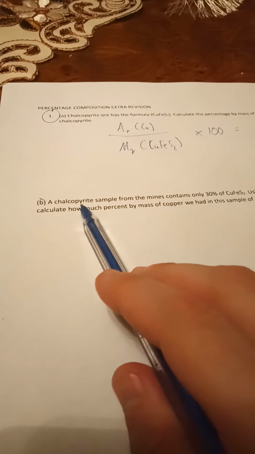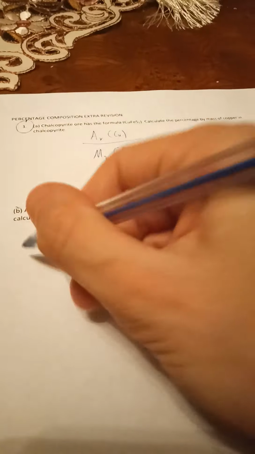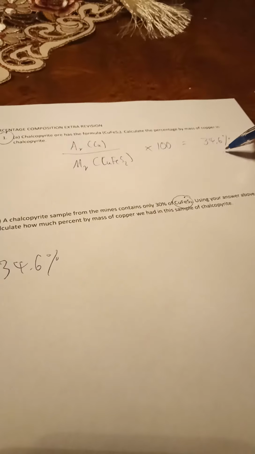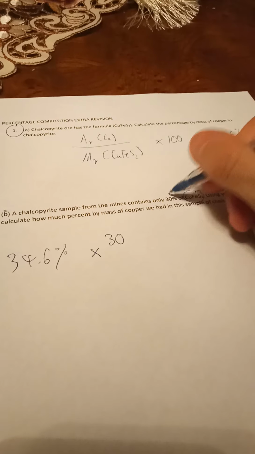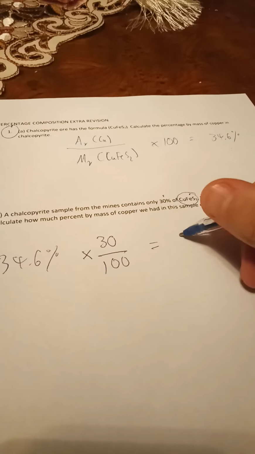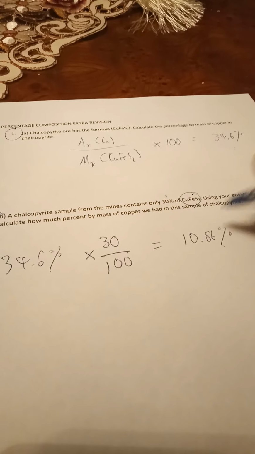So the hard part is, well, it's not the hard part, just the question's a bit confusing. So it says our chalcopyrite samples, like a type of rock, only contain 30% of this. So what I do is I write my answer from the previous question up there. I'm going to multiply it by 30 here, and I'm going to divide it by 100. That'll give you the answer. That'll be about, I think, 10.86%. I can't remember the number. Maybe about 10 something percent.